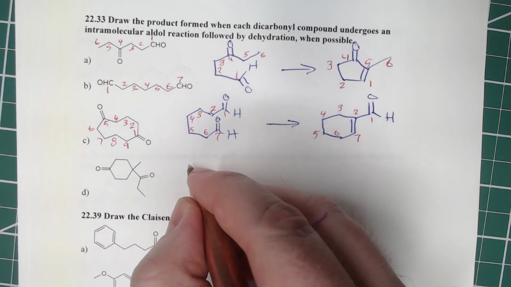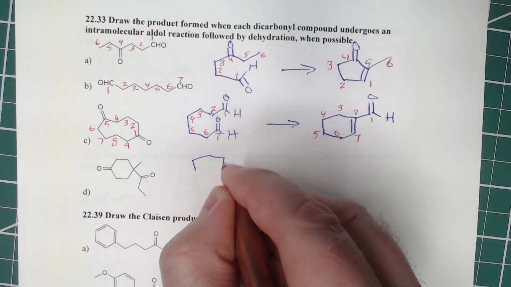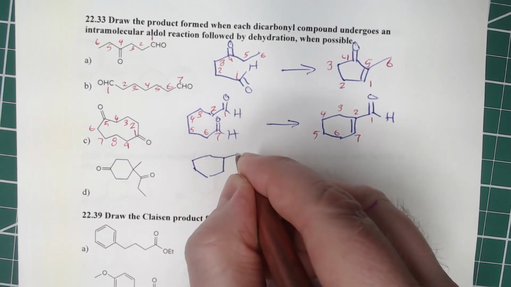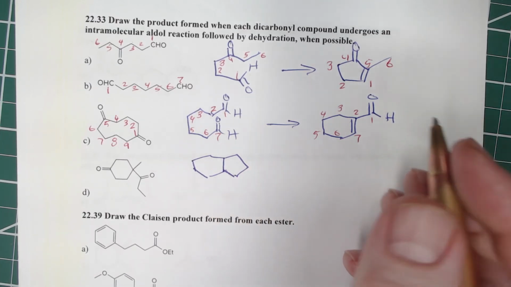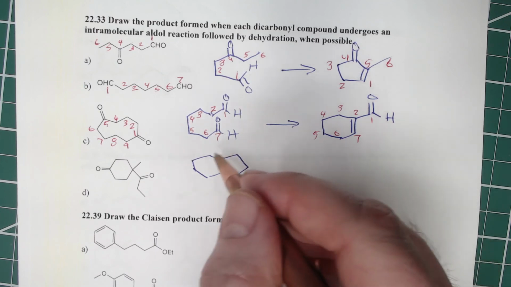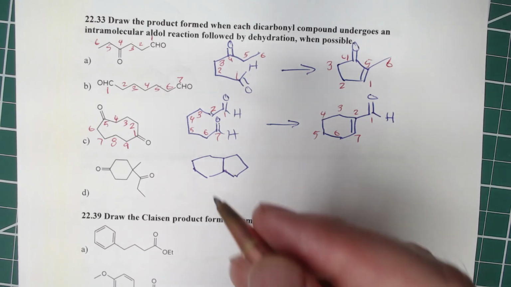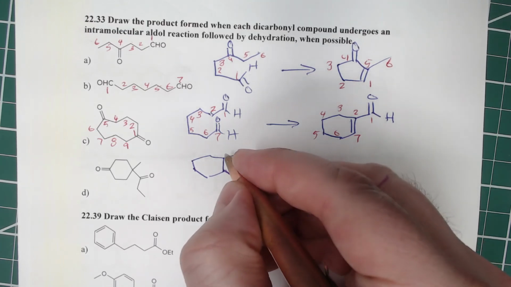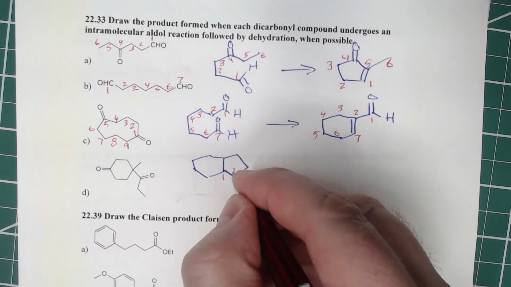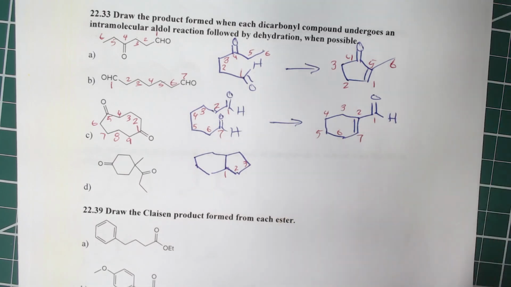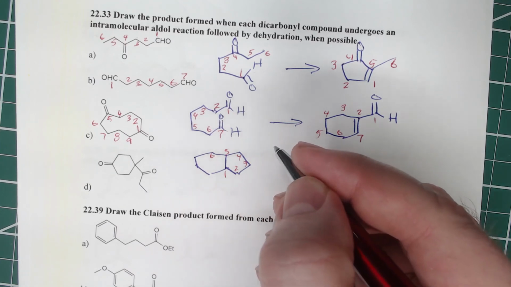So let's draw a 6-membered ring that is fused to a 5-membered ring. So 1, 2, 3, 4, 5, 6, and 1, 2, 3. If you count, you'll see that we do now have 9 carbons. All right, and we made a new bond between carbons 6 and 1. So we're going to call this one 1. So 1, 2, 3, 4, 5, 6. I went the wrong way.